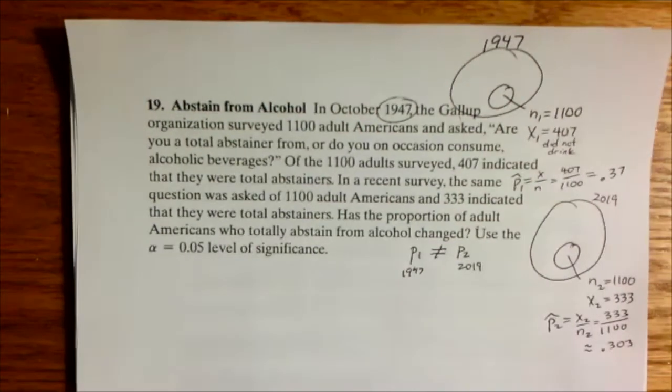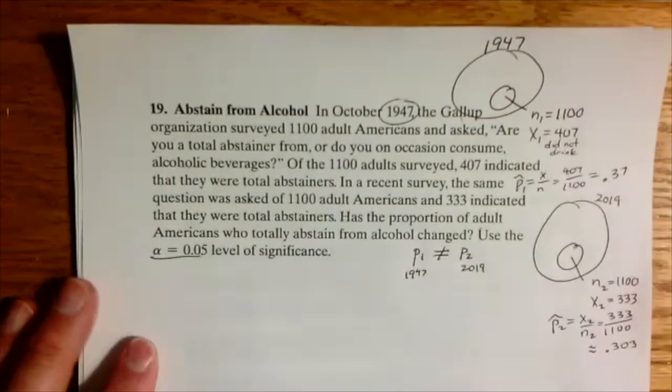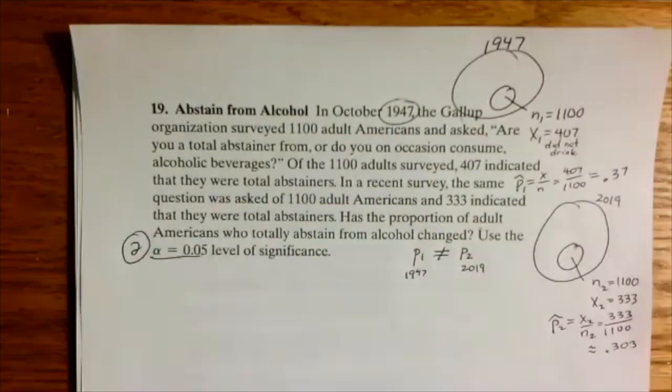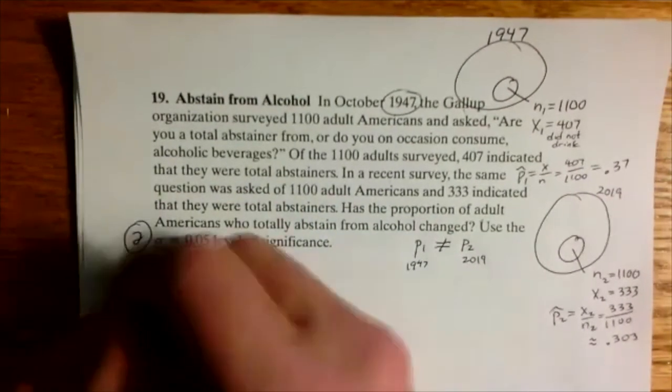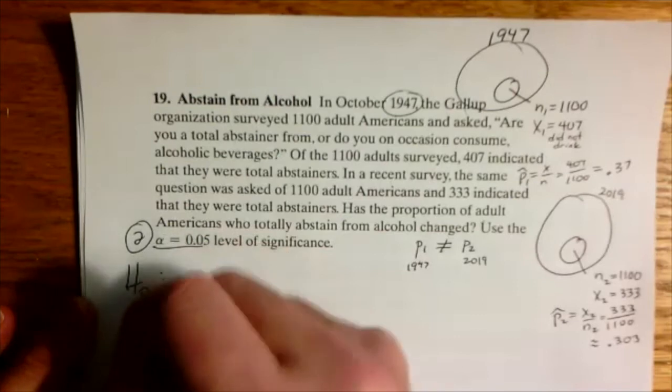All right, so I think we're ready. We've got the level of significance here. This is step 2, no change there. But now let's write the hypotheses.